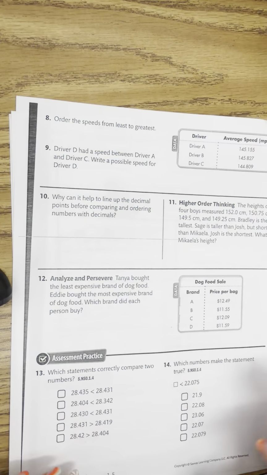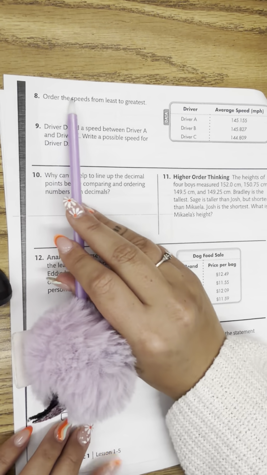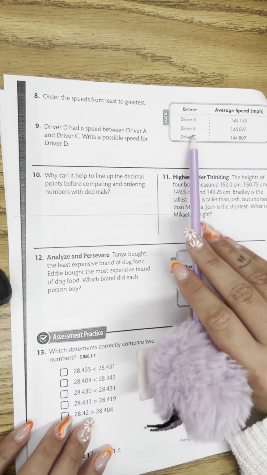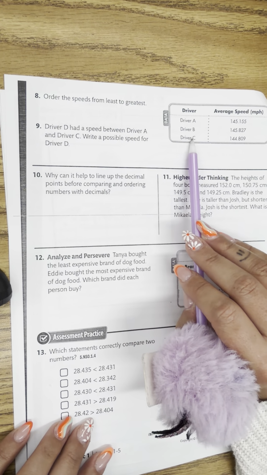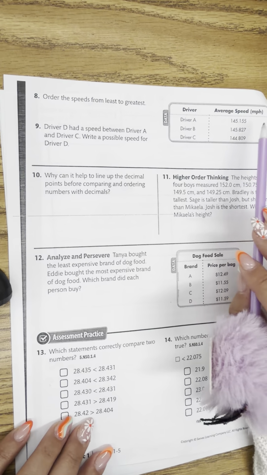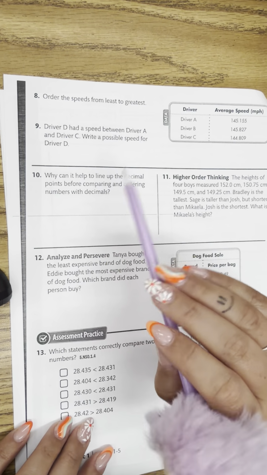All right, on to the back. We are going to order the speeds from least to greatest, so smallest to biggest. Look over here, we have diver A, B, and C. Here are their speeds. You need to put them in order from smallest to largest.